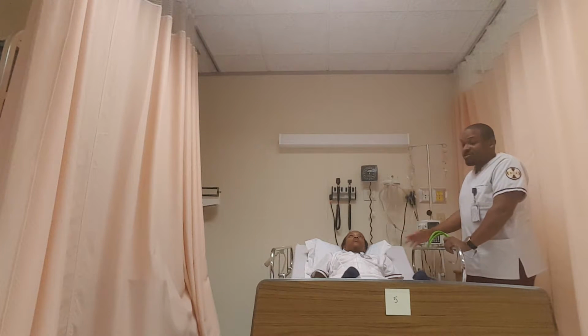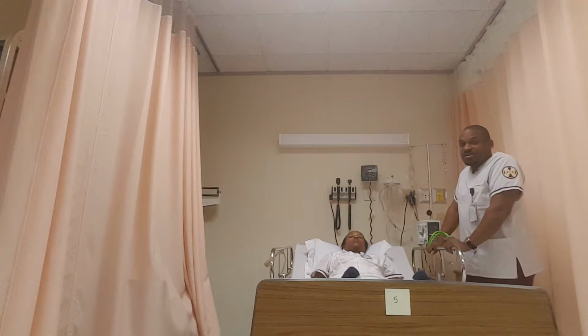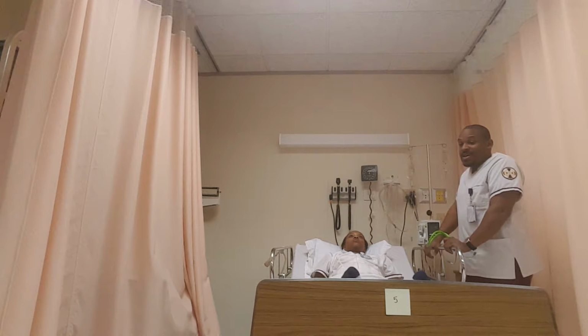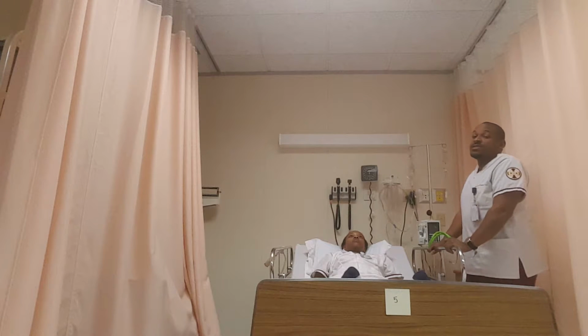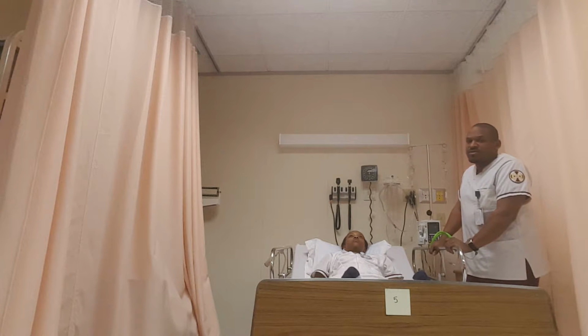Patient has no respiratory distress, non-labored breathing, no accessory muscles are being used. I would also check the mask fitting, make sure the mask or the nasal cannula is fitting appropriately, and that there's no skin breakdown or irritation where the mask meets the face.